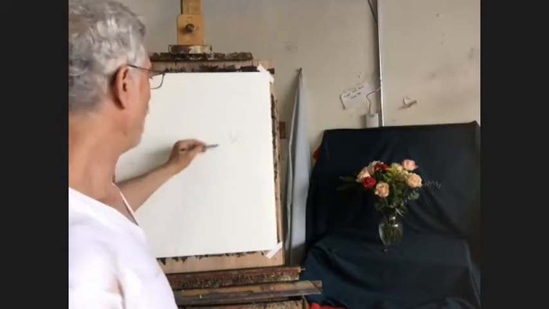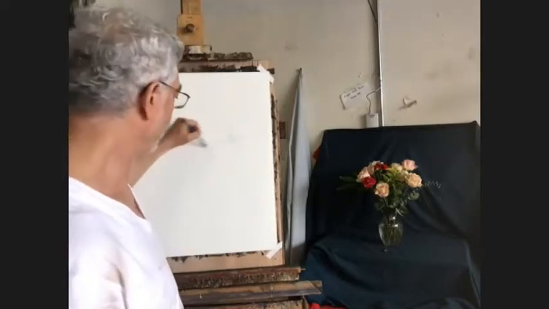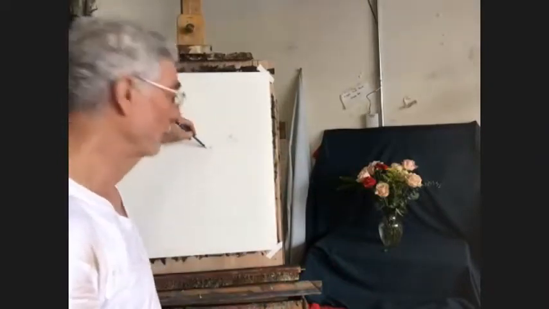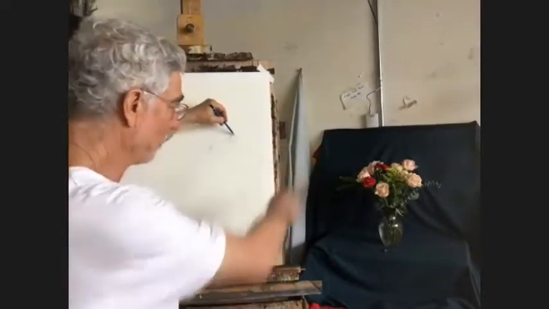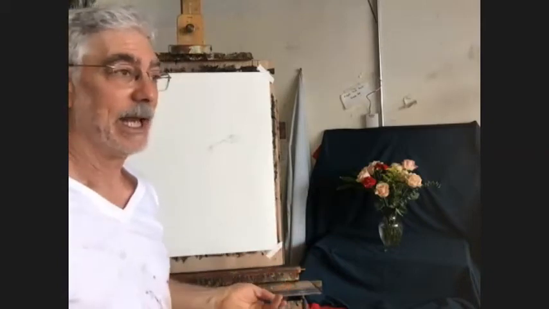Anyway, if I do a mark like this, I'm going through the space. Now, is there an edge that I see? No. I'm just moving through how I see. I'm going from rose 1 to rose 2. That's all I'm doing.